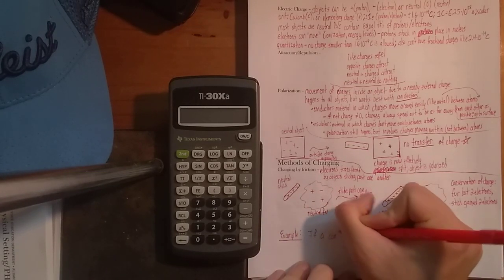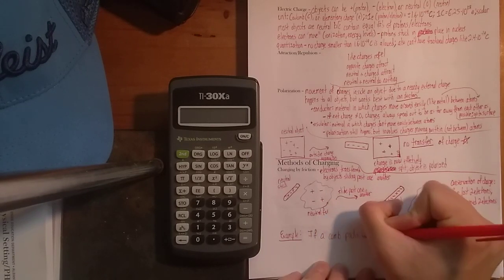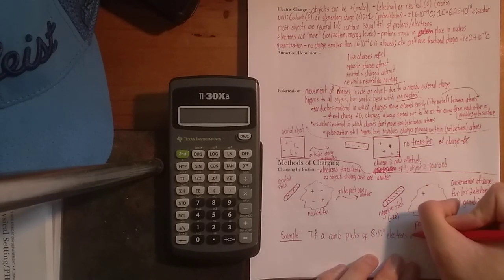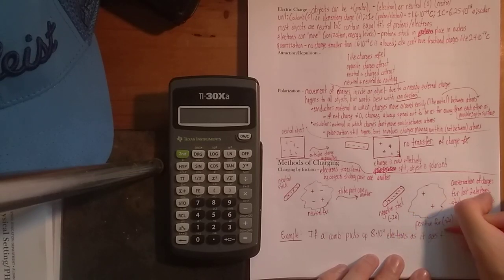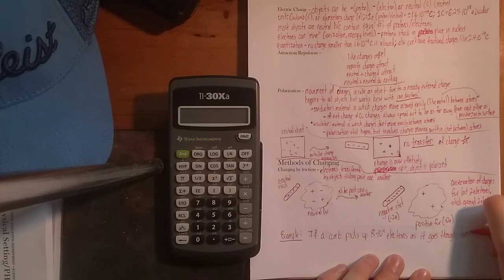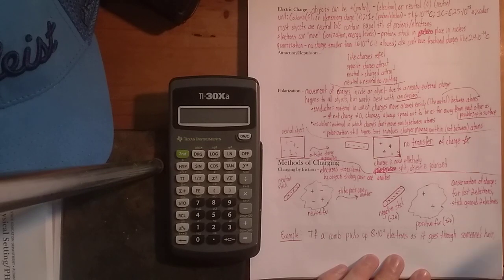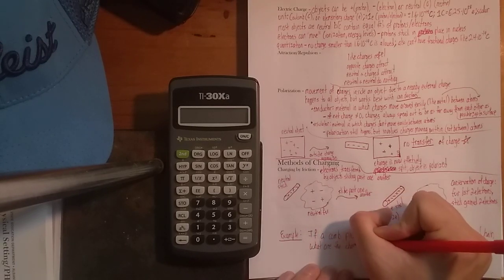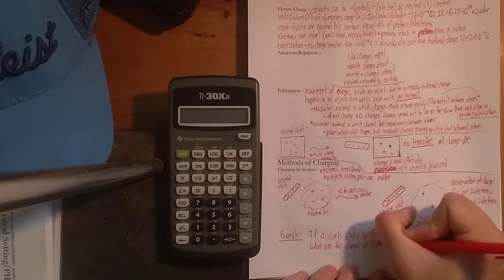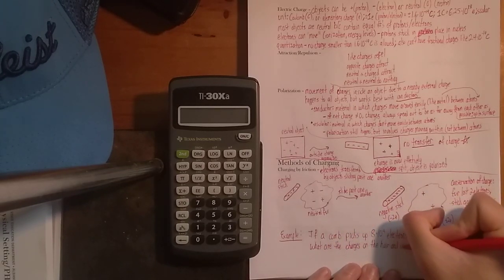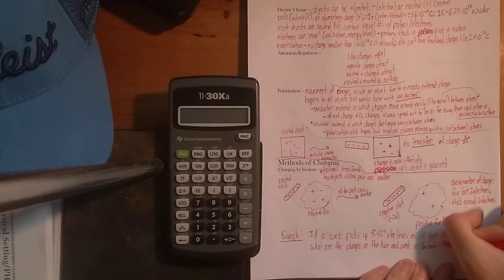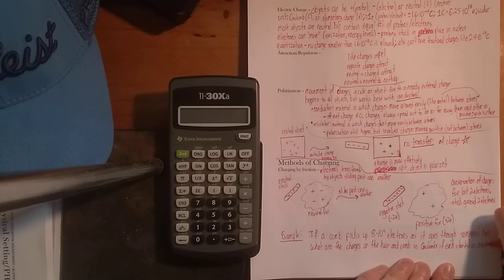If a comb that goes through your hair picks up 8 times 10 to the 4th electrons as it goes through someone's hair, what are the charges on the hair and comb in coulombs if each started as neutral?